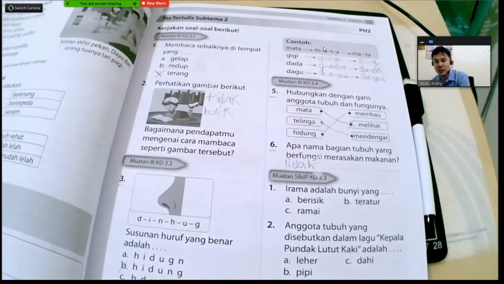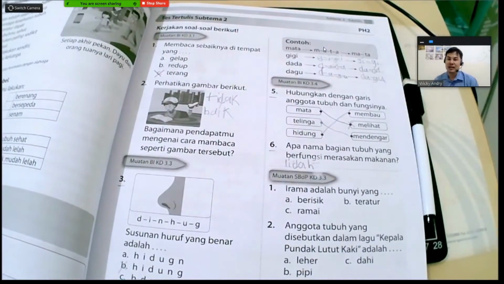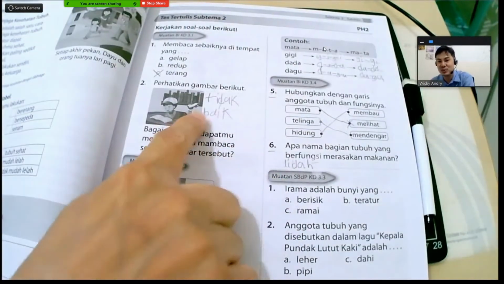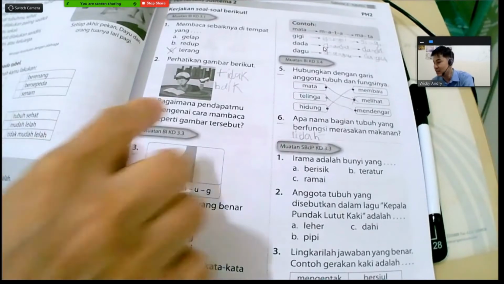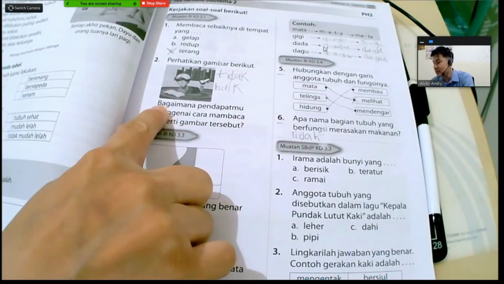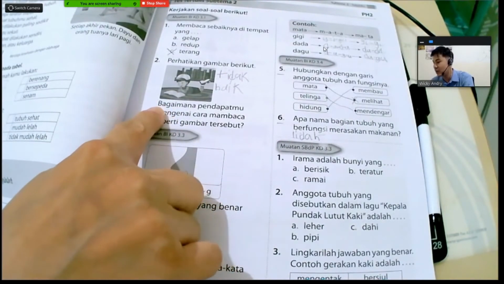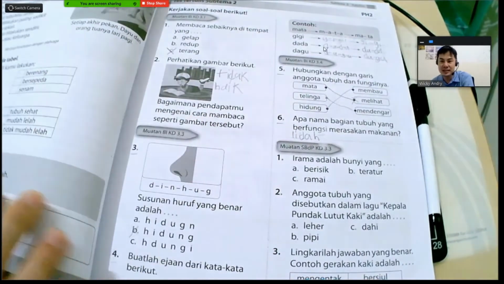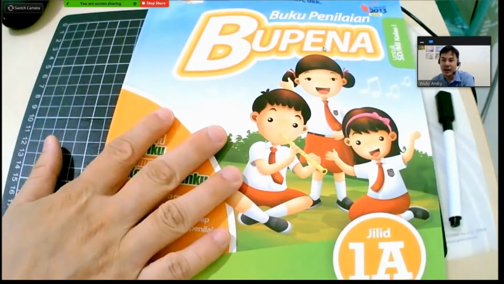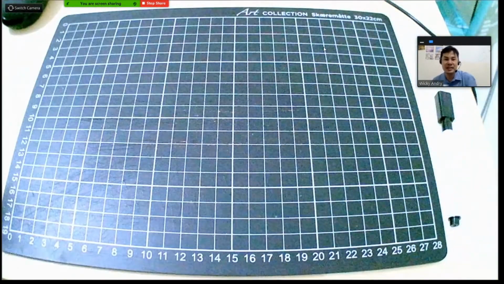But with a webcam like this, you still have your face, you still have your presence, and you are still able to point out which part the student needs to read, right? So for instance, you want a certain student to read, then just point it out. All right, start reading. Easy, then it's done.